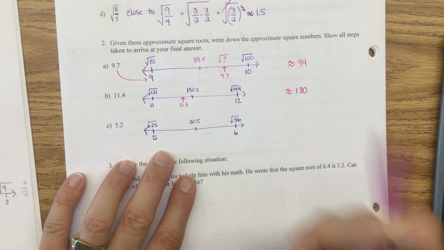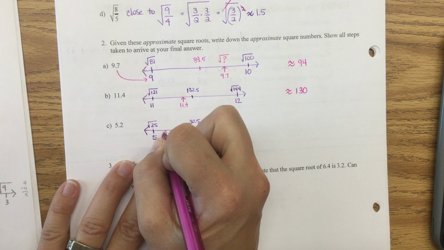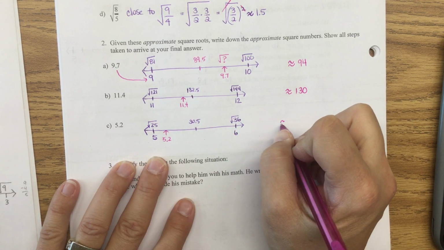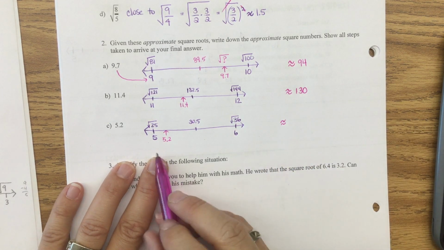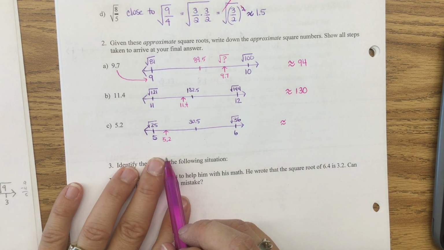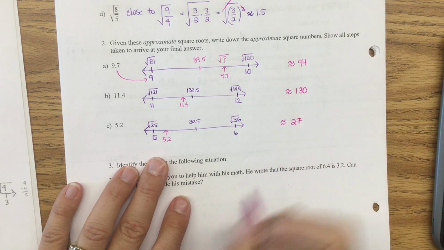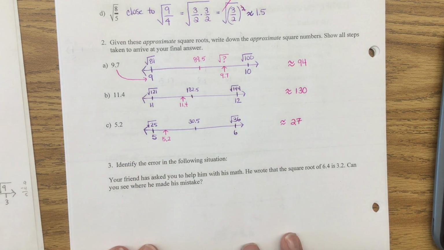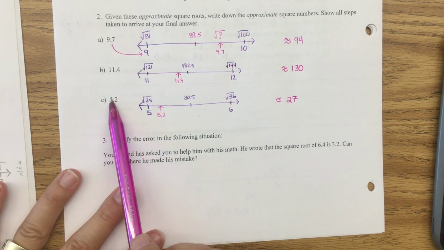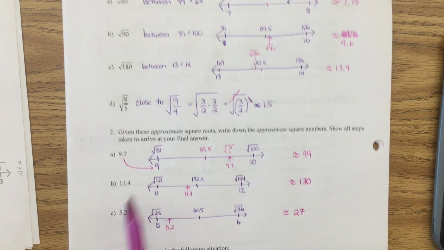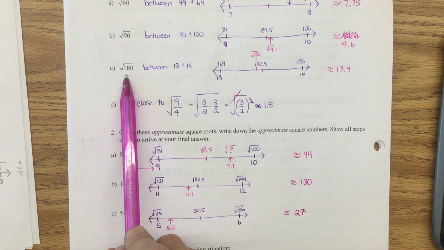I'm looking for 5.2, so something over here. So approximately, what do you say? 27? That seems fair. Not bad. So now we just took these numbers and squared them. We found the roots of these numbers.